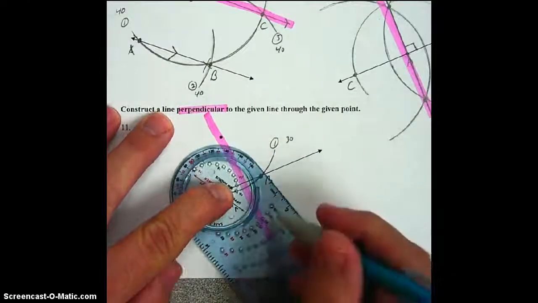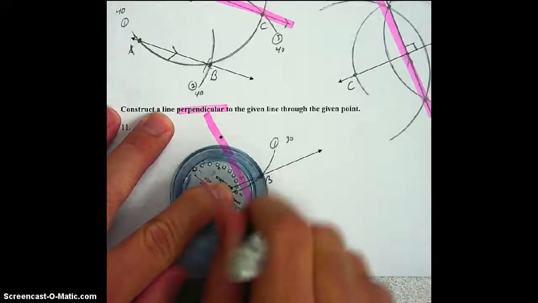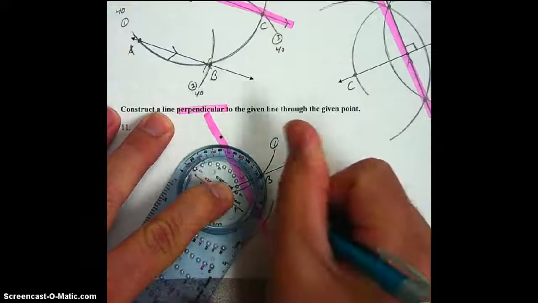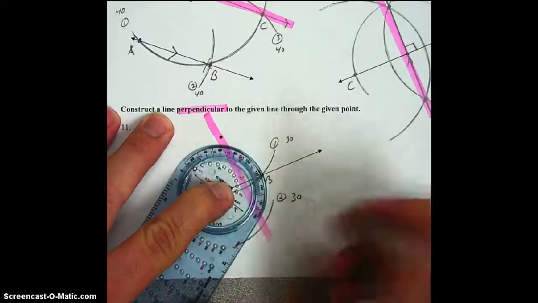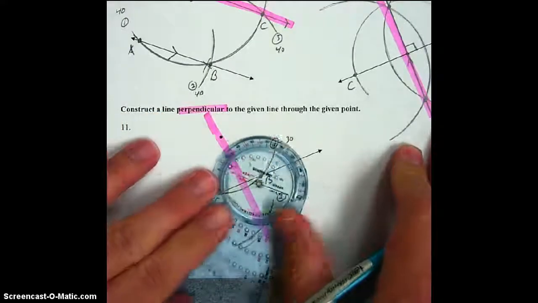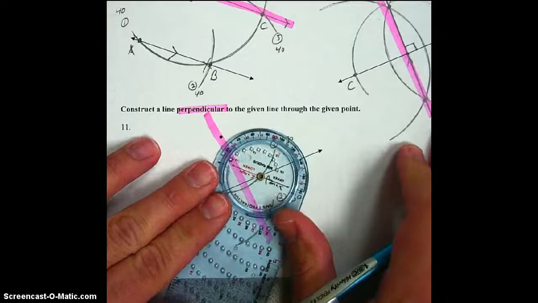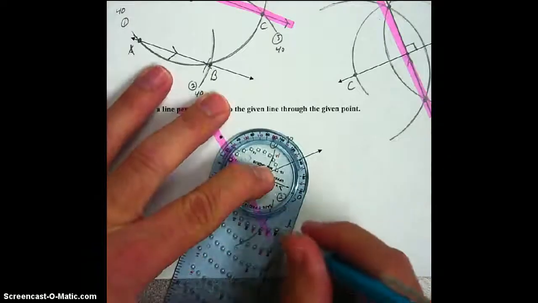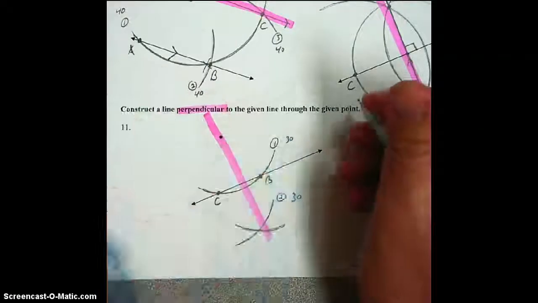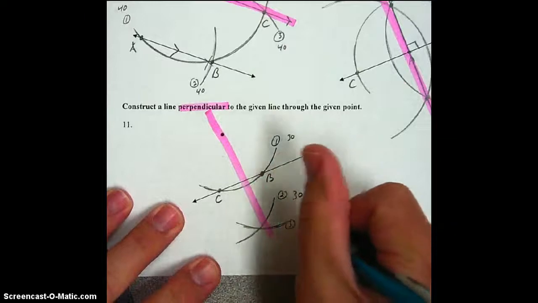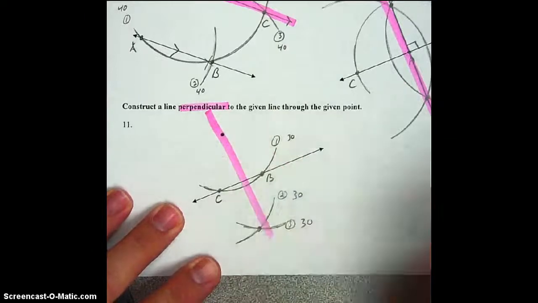And down below, this is one where you could use the same number, so I'm going to use 30 again. So step 2 was a 30. And now I'm going to go to B and draw a 30. So step 3 was also a 30. And so they connected there.